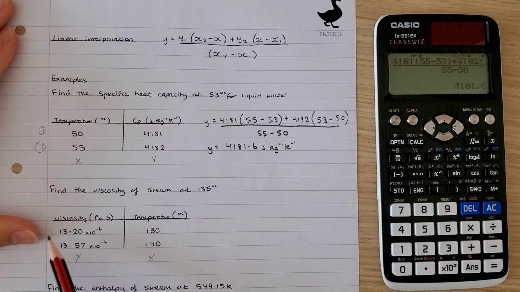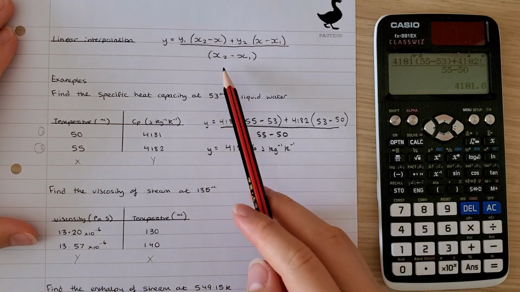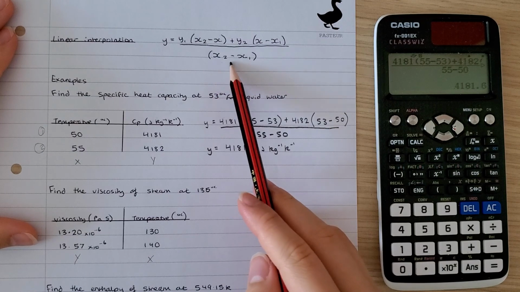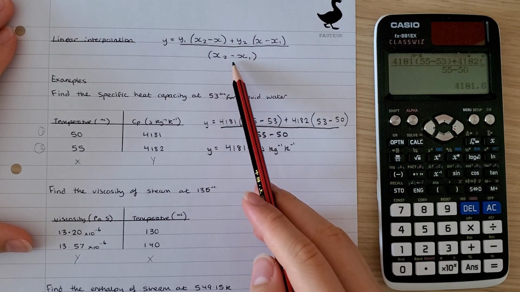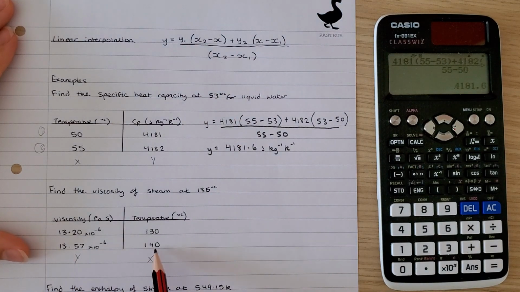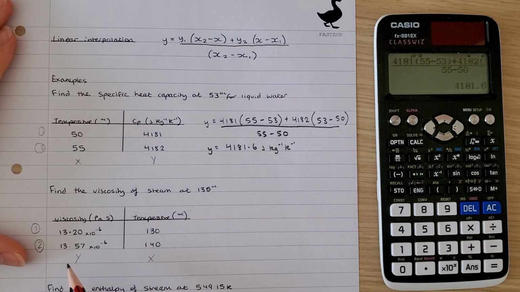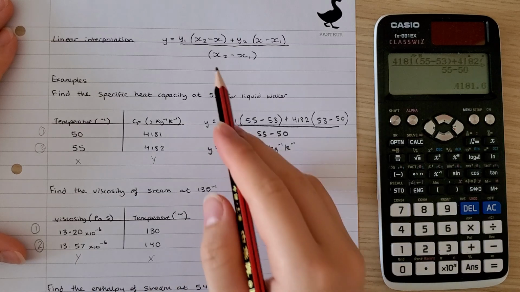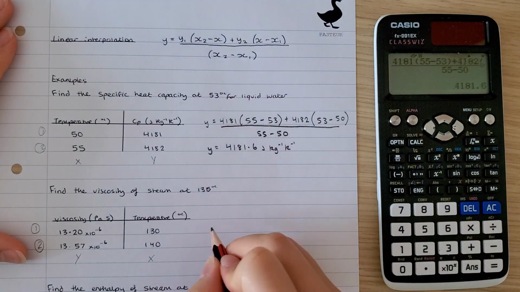You can assign either one as 1 and 2, but for simplicity, because we have X2 minus X1, we can work in positives, so we assign the larger temperature as X2. One way to think of it is you assign the columns as X or Y, and you assign the rows as 1 or 2. Now we can plug all of our values into the equation.